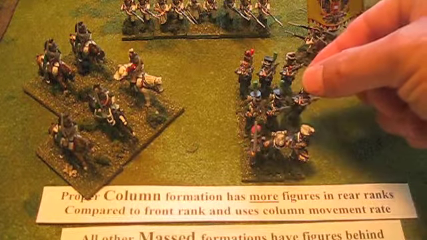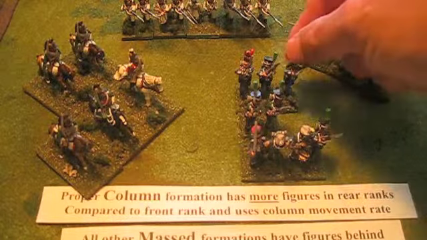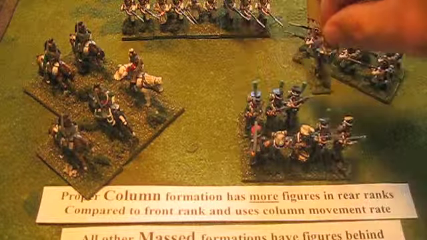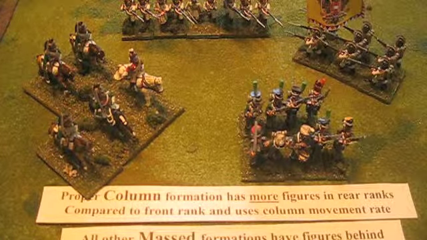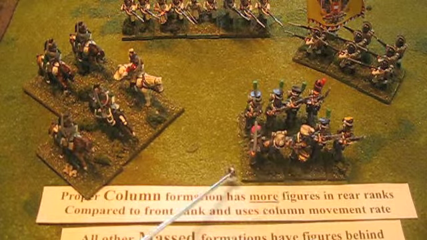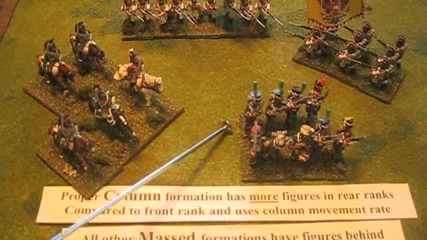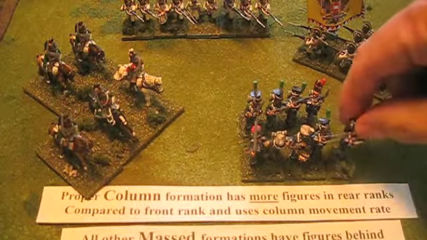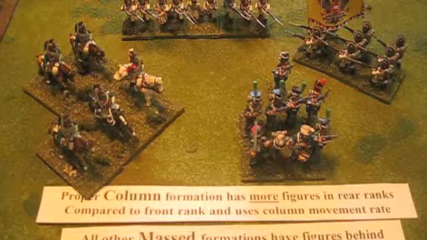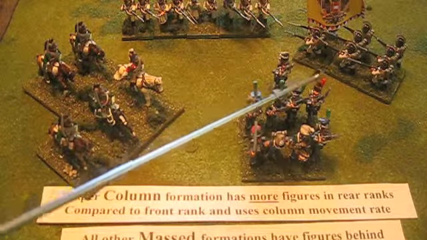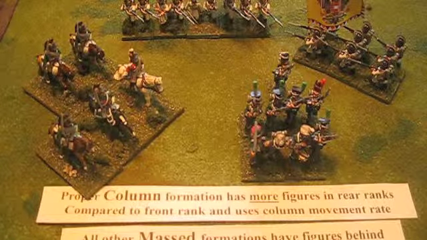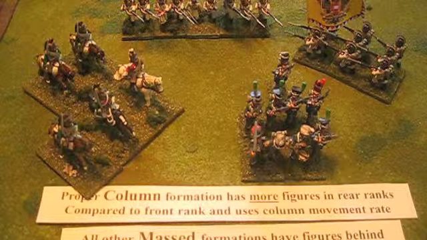If I change this French Léger battalion to be representative of, let's say, a 5x4, it looks like a column, but it's basically a double rank of lines, really. And this would move at linear rate because we have 5 figures in the front compared to only 4 figures in the rear. For me to have this as a column, I could do something like this. And this would be considered a proper column for column movement rate. I've got 4 in the front, but I have 5 figures in the rear, so it meets the definition of a proper column: more figures in the rear compared to the frontage or front rank of the unit.